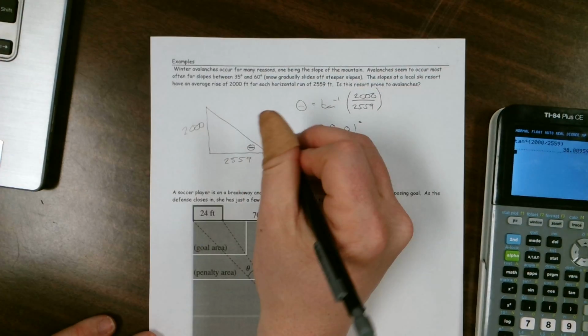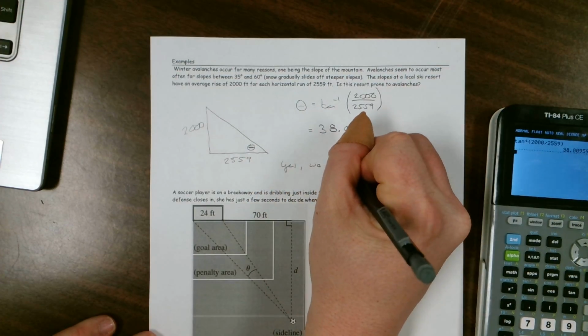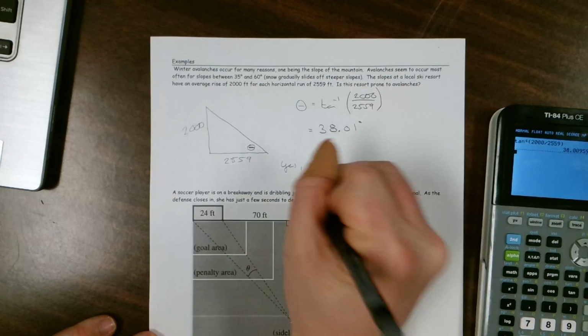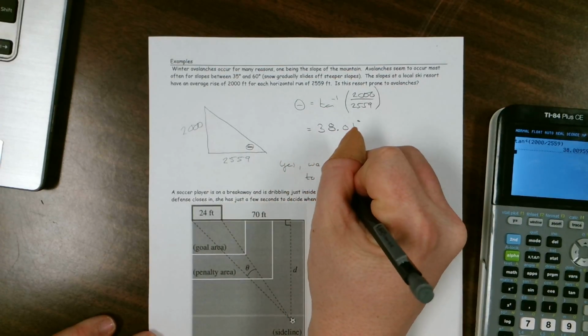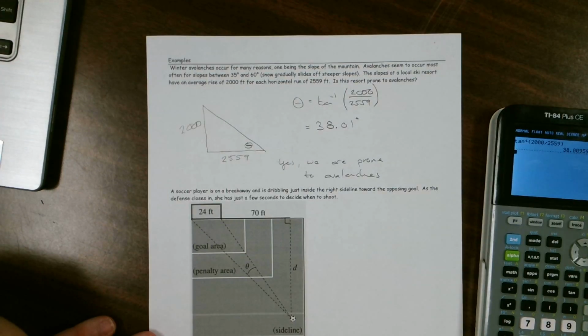So yes, we are prone to avalanches because we're between 35 and 60.